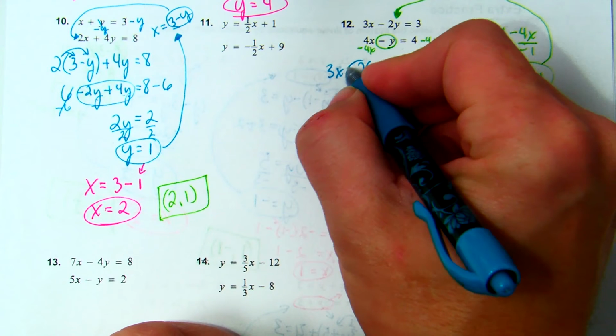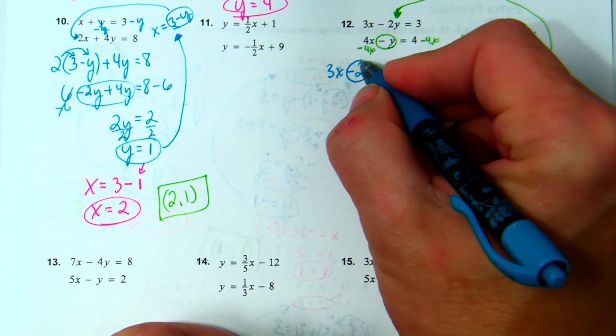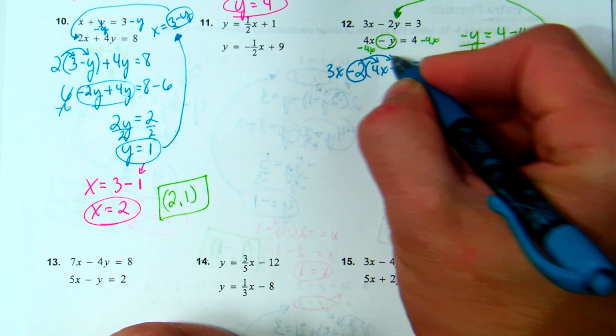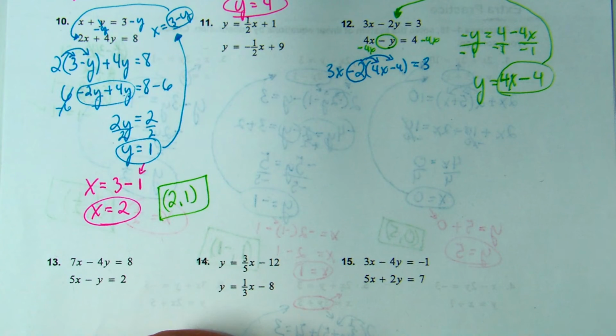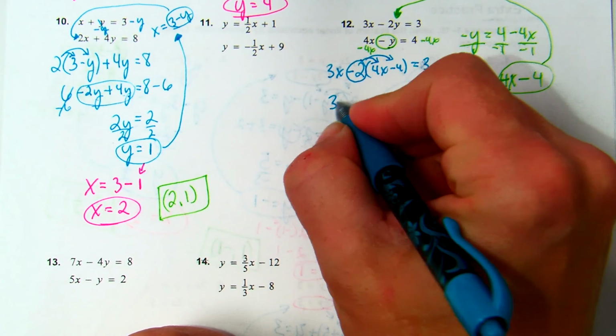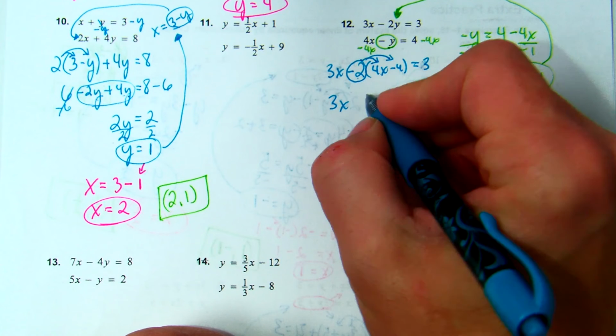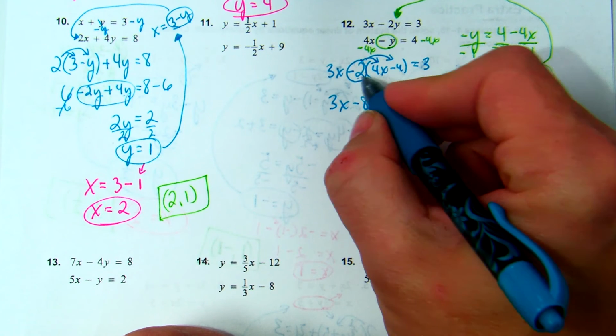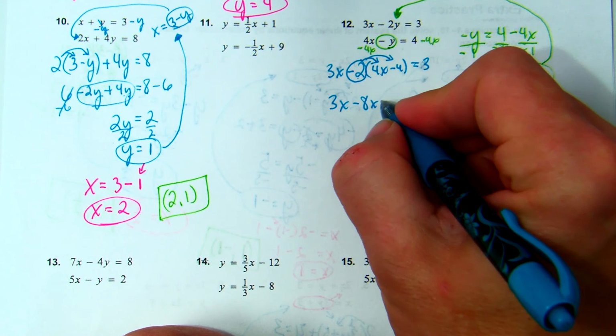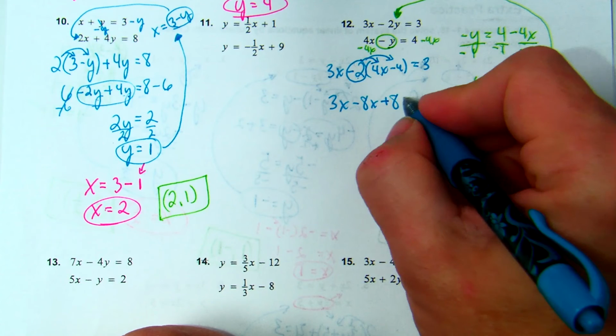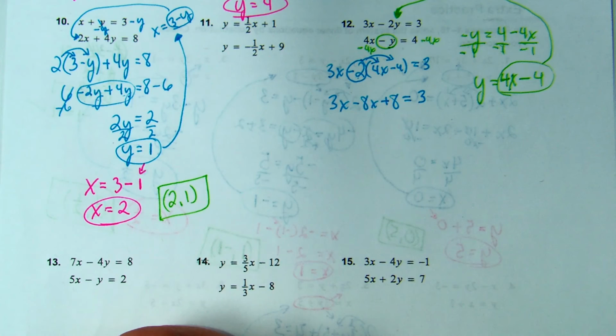We've got a negative 2. Carry the sign with it as you distribute into your parentheses, and you won't have to worry about sign problems later. So you're going to have 3x. Negative 2 times 4 is a negative 8x. Negative 2 times negative 4 is a positive 8 equals 3.